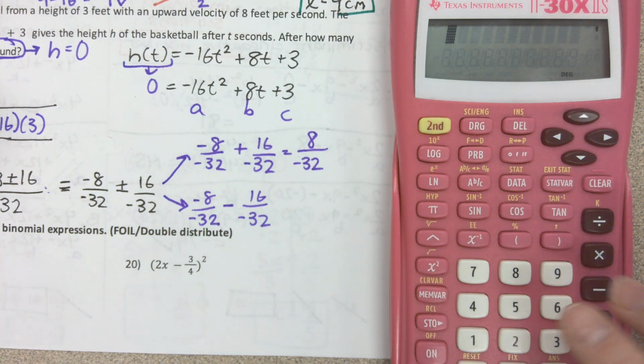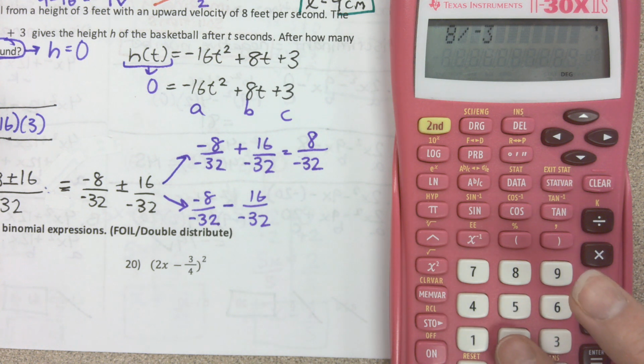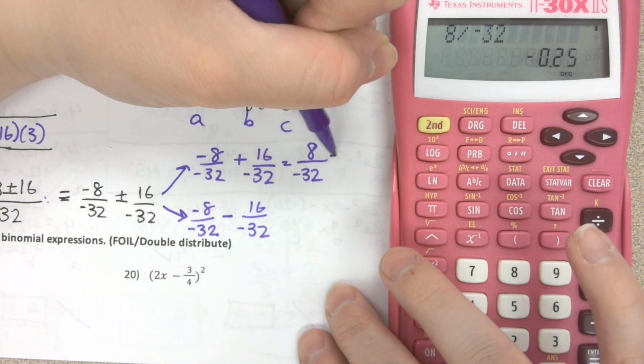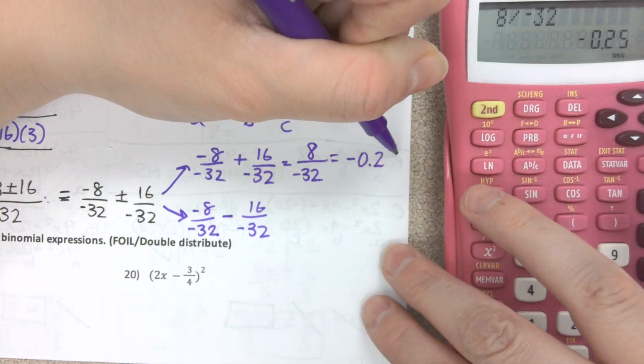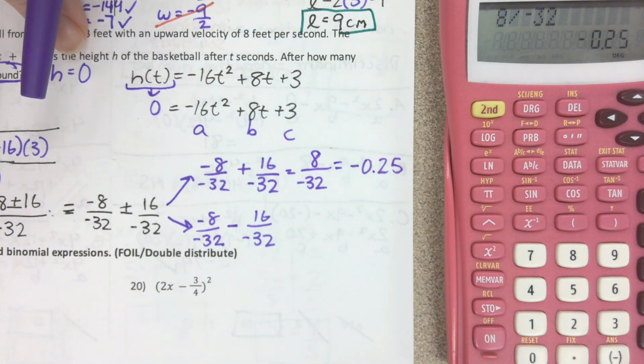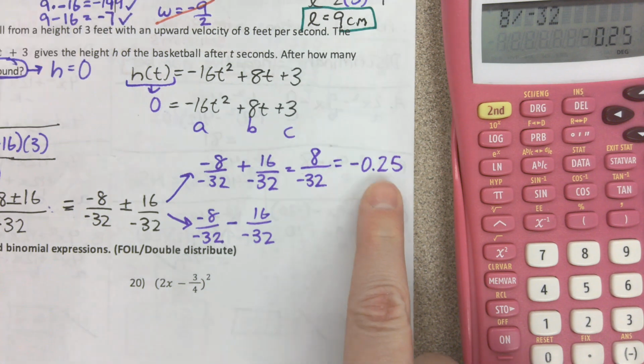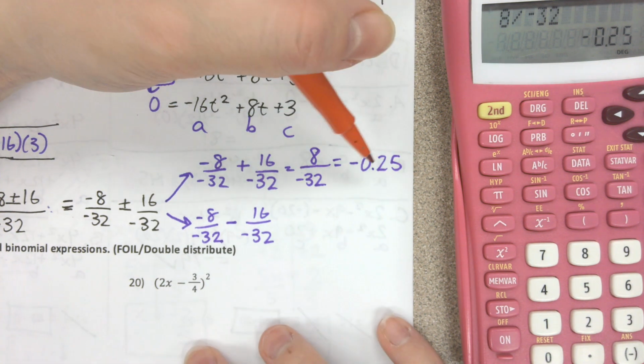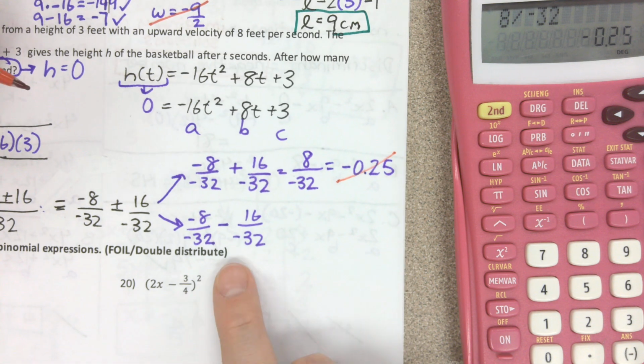And by the way, decimals are always options on problems, but sometimes a fraction's better if the decimal's ugly. So let's divide, and we get negative 0.25 seconds. Well, unfortunately, we can't time travel. We can't lose time here. We can't have negative seconds. So this is not it. Let's do this one.